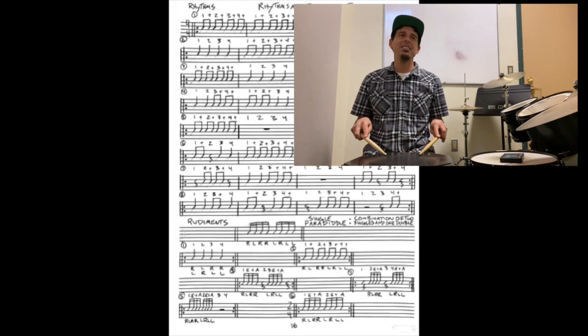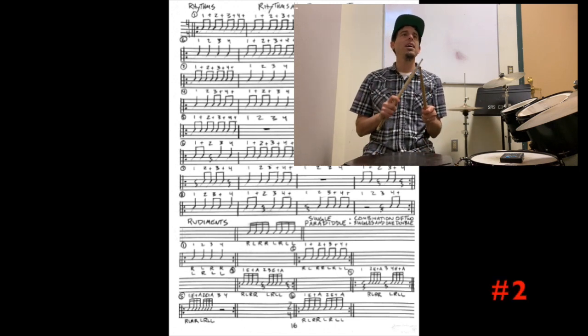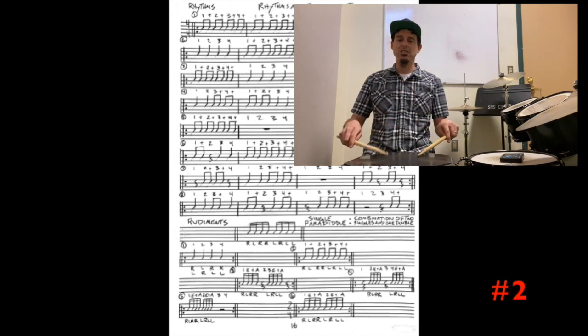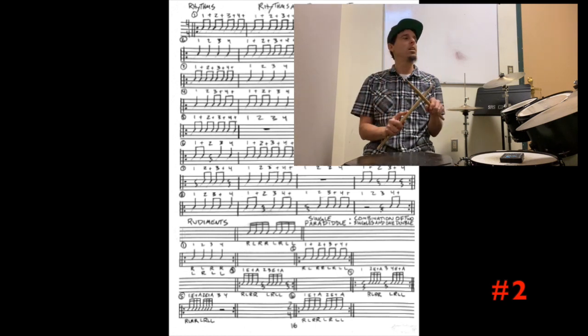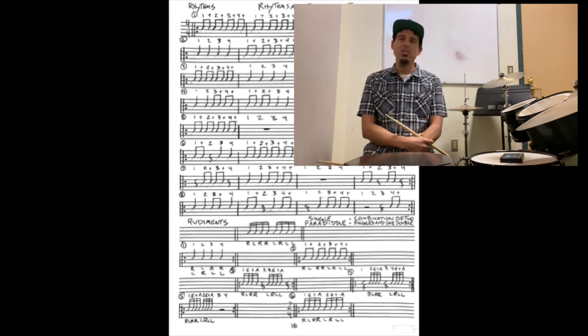Okay, let's go ahead and take it to number 2. Now we're going to turn them into eighth notes. So we'll go into a 1 and 2 and 3 and 4 and our sticking right, left, right, right, left, right, left, left. 1 and 2 and 3 and 4 and right, left, right, right, left, right, left, left, right, left, right, right, left, right, left, left. Okay, let's turn them into 16th notes.